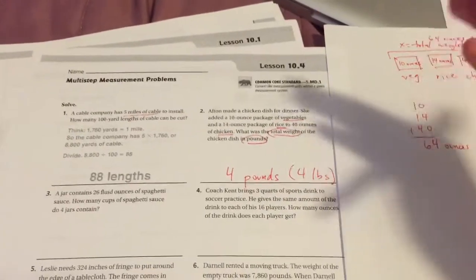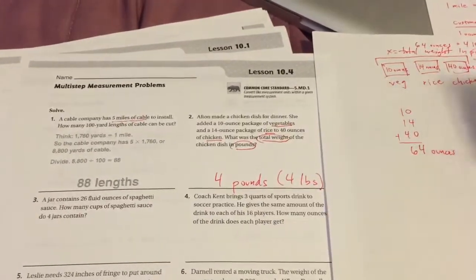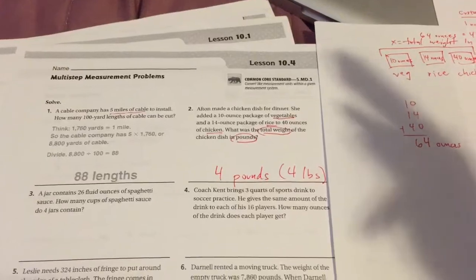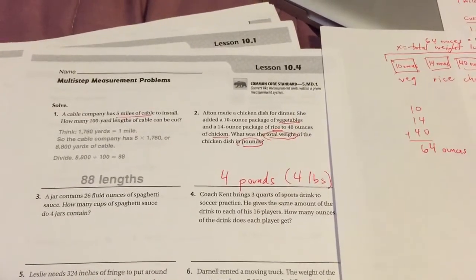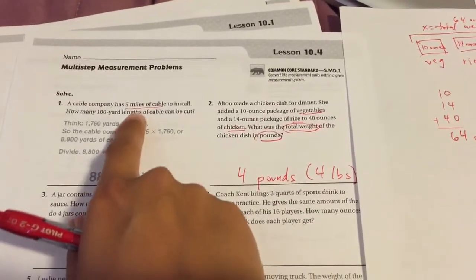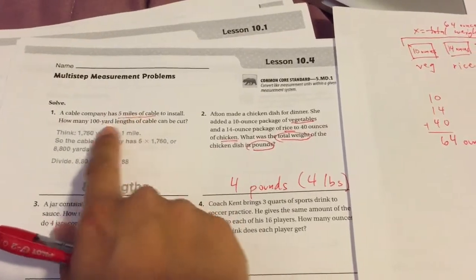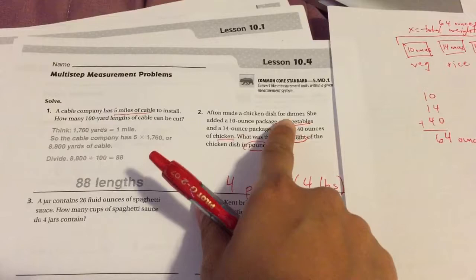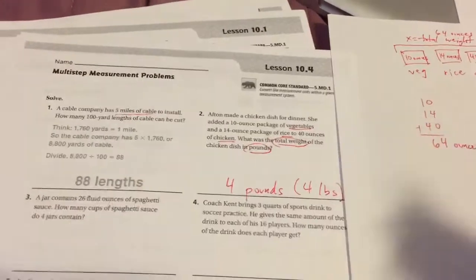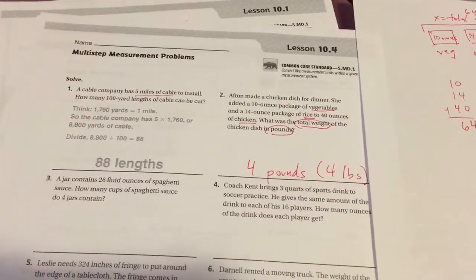Now, for all of these, just make sure that you're drawing picture boxes, as well as making sure to convert things into the units that they want. For instance, this one, they had miles and yards, so you had to convert the miles into yards. This one, they had everything in ounces and they wanted pounds. So just make sure to read the directions.